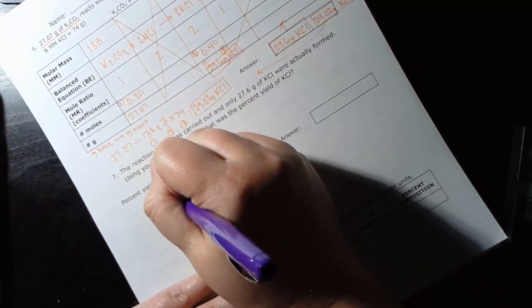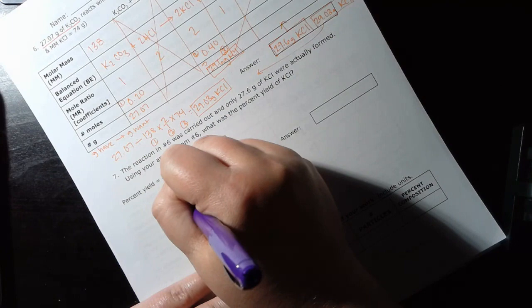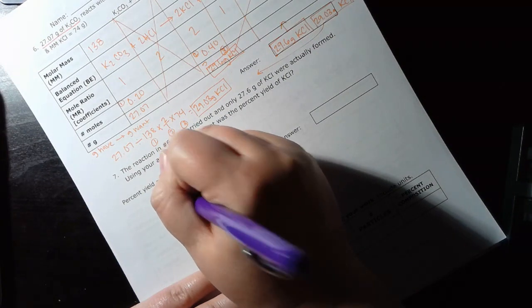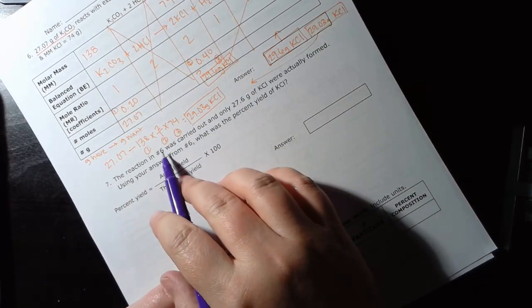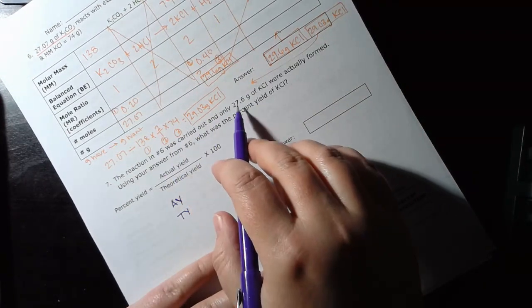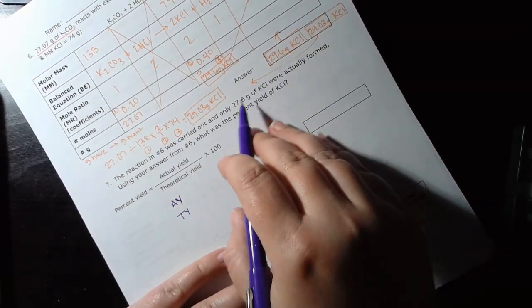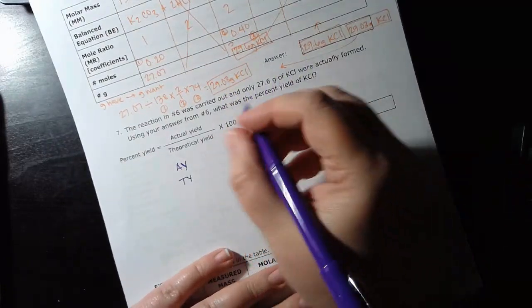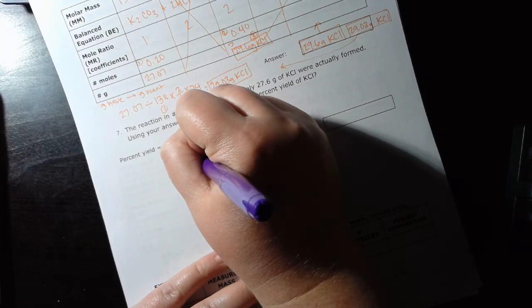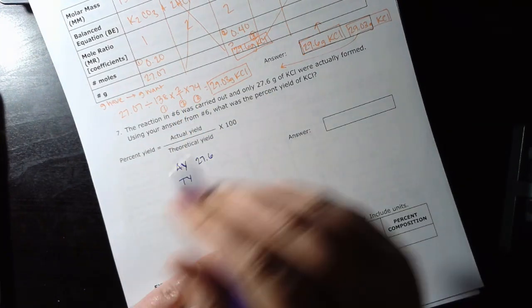So we need to identify our actual yield and our theoretical yield. That's the first step. All right, what it says right here, reaction number 6 was carried out and only that much was actually formed. So this is how much was actually formed when we did the reaction. So that means 27.6 is our actual yield.